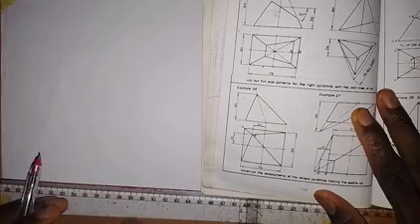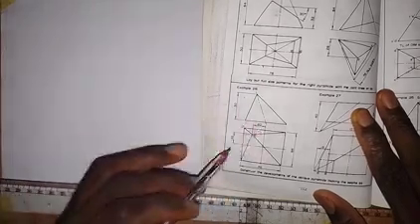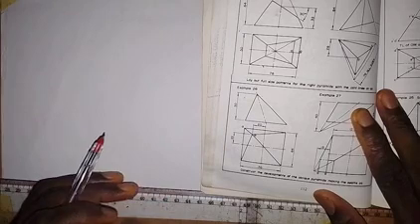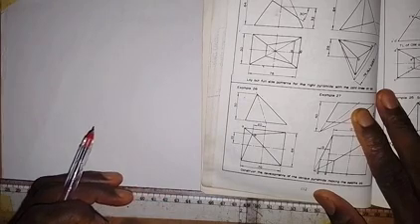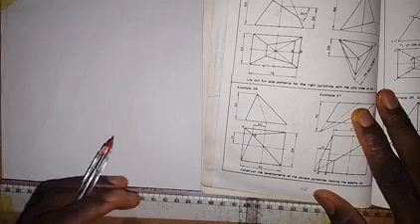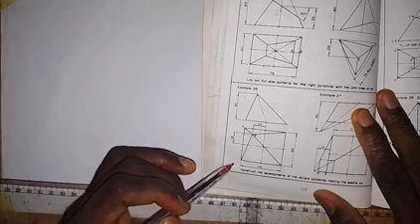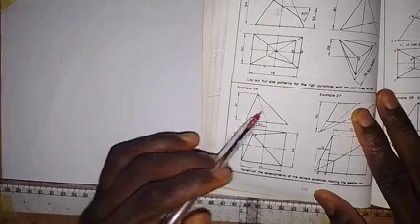Welcome to my channel. Here we are going to solve this problem which has to do with solid development of a rectangular or oblique pyramid, and these views are given in first angle projection. It means that this is the front elevation and this is the plan.